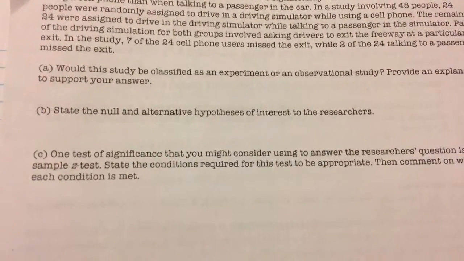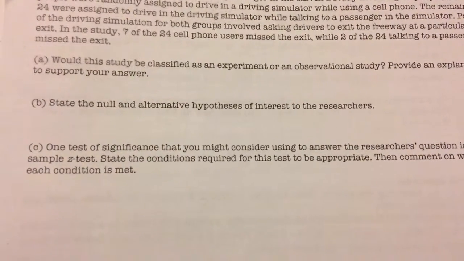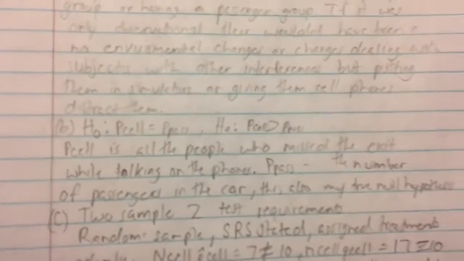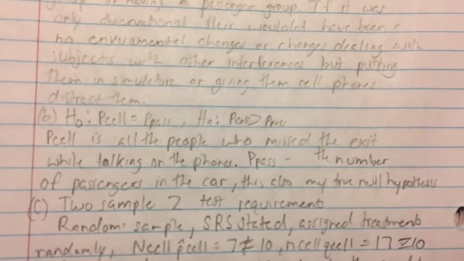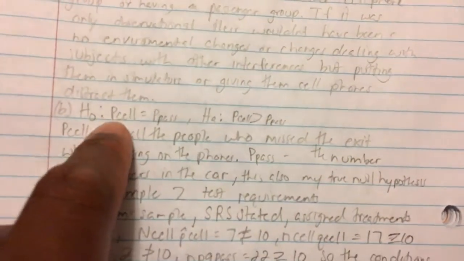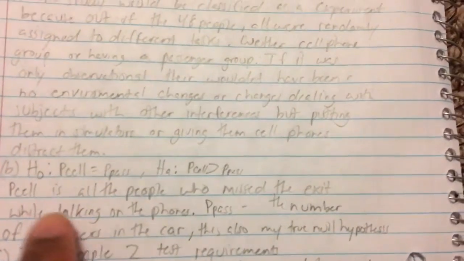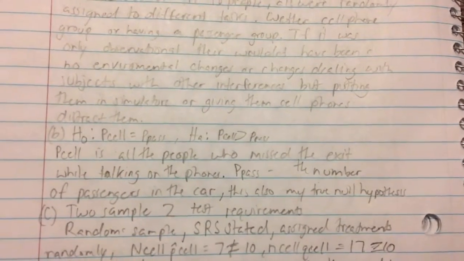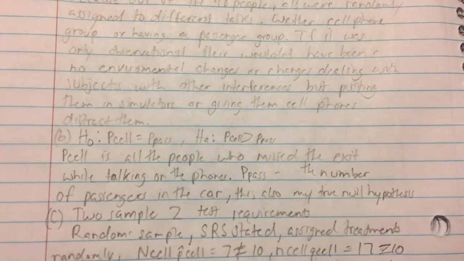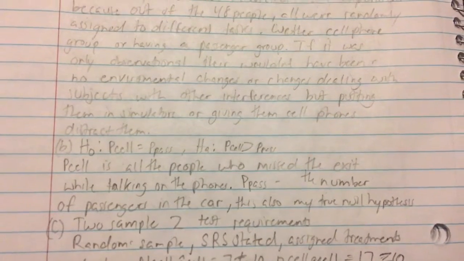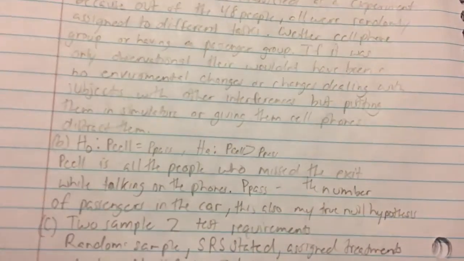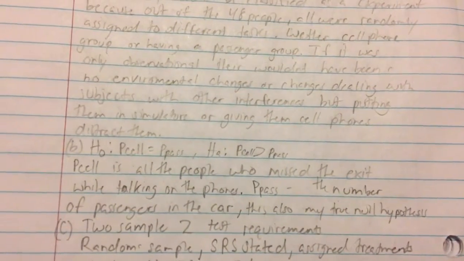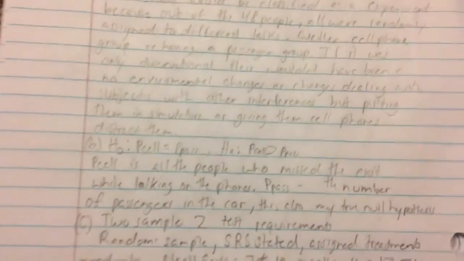Part B, state the null and alternative hypothesis of interest to the researchers. My null hypothesis was P cell equals P pass, and I break that down. P cell is the proportion of people who missed the exit while talking on their phones, and P pass is the proportion who missed the exit while talking to a passenger in the car. To continue on, my null is P cell equals P pass, and my alternative hypothesis is P cell is greater than P pass.